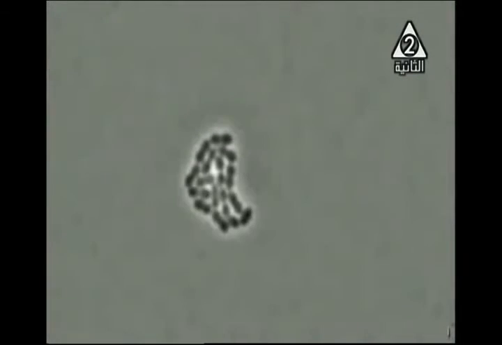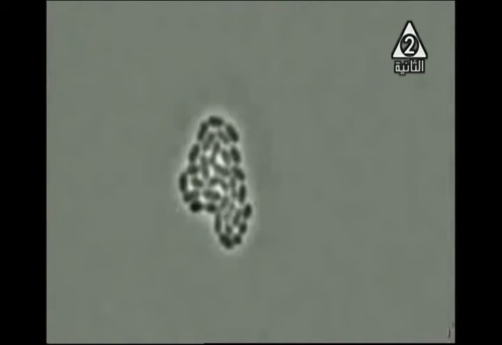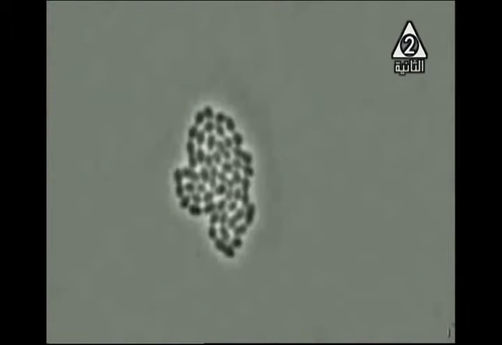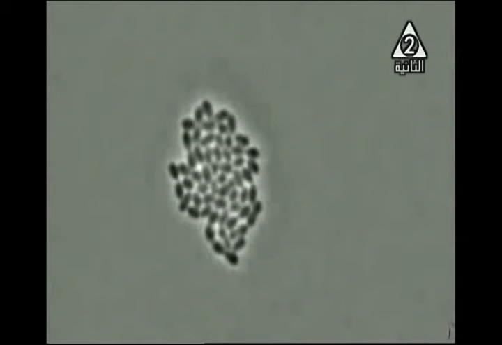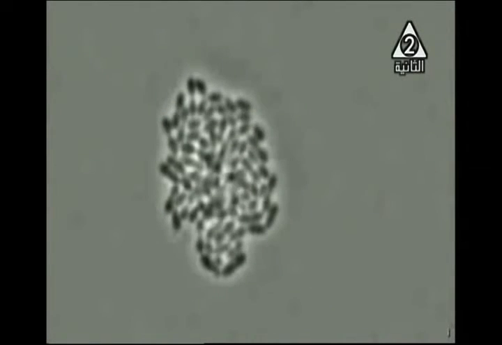In this video, we will see how bacteria divide by binary fission. These bacteria will divide mitotically by binary fission. As the nucleus of the cell divides, the two cells begin to grow to form complete individuals having the same number of chromosomes as the parent cell.